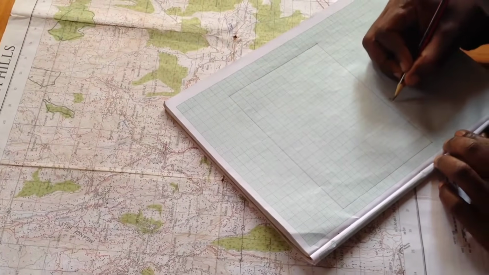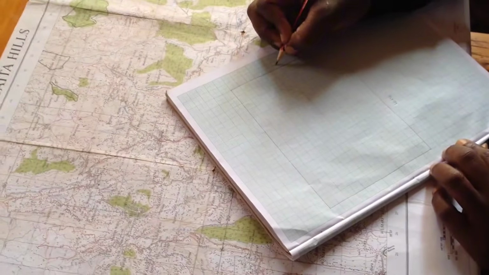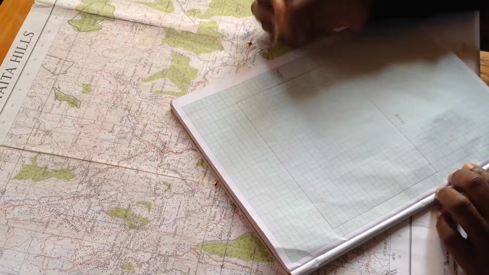Remember to capture the detail: this one is 16 centimeters, and this one is 12 centimeters.